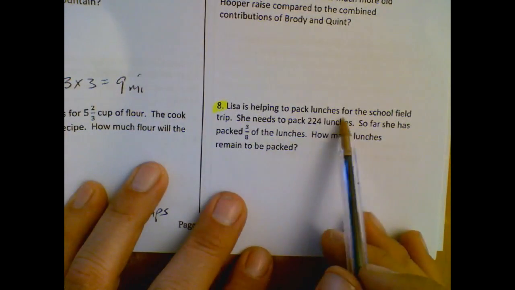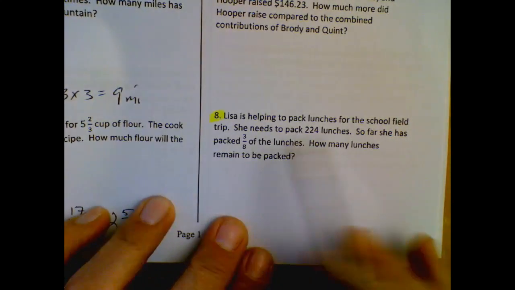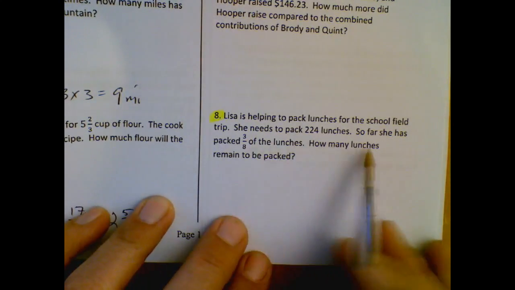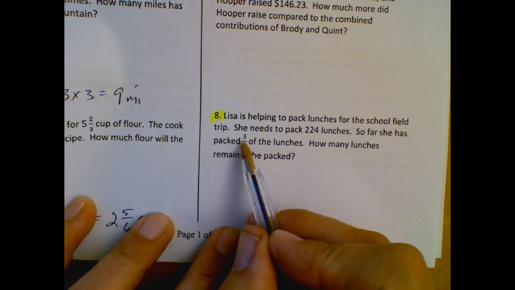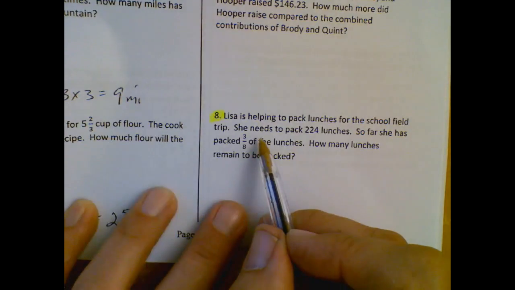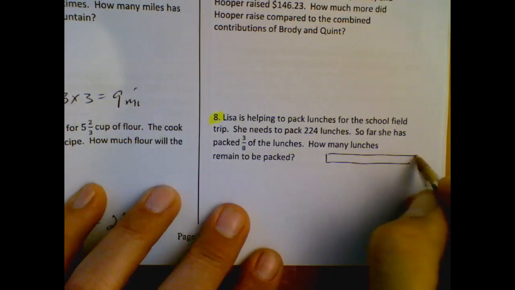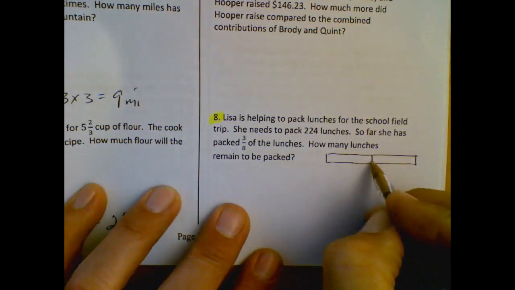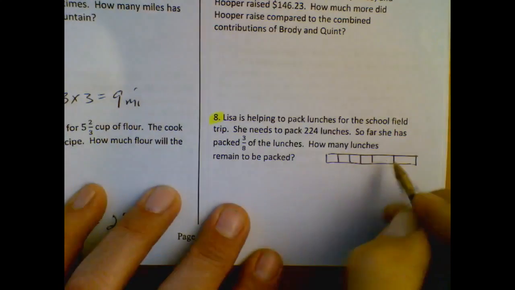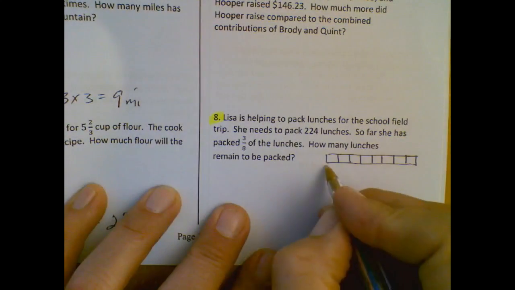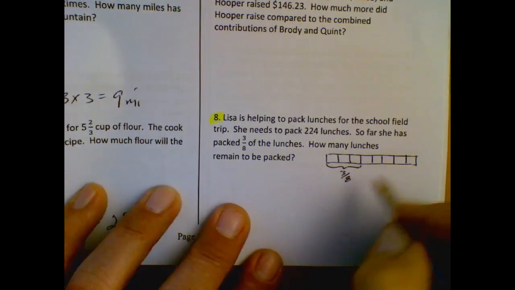Lisa is helping to pack lunches for the school field trip. She needs to pack 224 lunches. So far, she has packed 3/8 of the lunches. How many lunches remain to be packed? So I don't want to know how much she's packed. I want to know how much she hasn't packed. So I'm going to let this box here represent all the lunches. I'm going to split it up into 4 equal pieces. Split these again. I have 8 equal pieces. So 3/8 are packed.